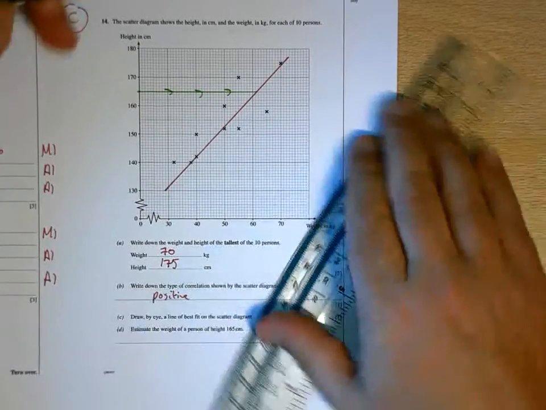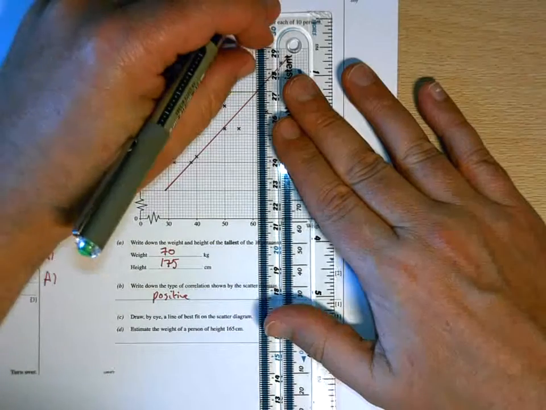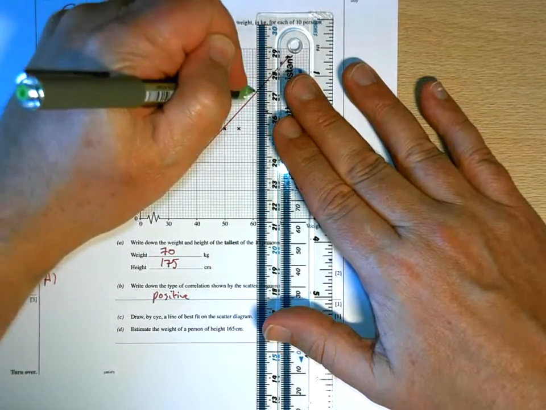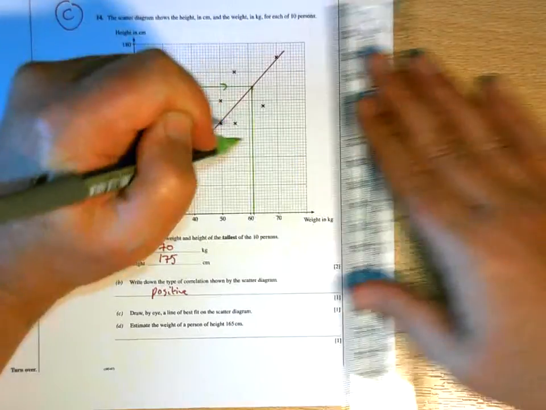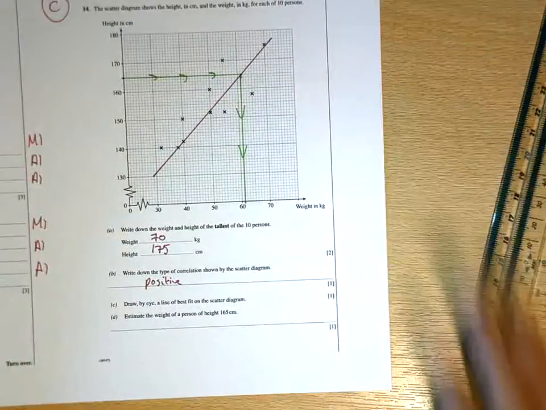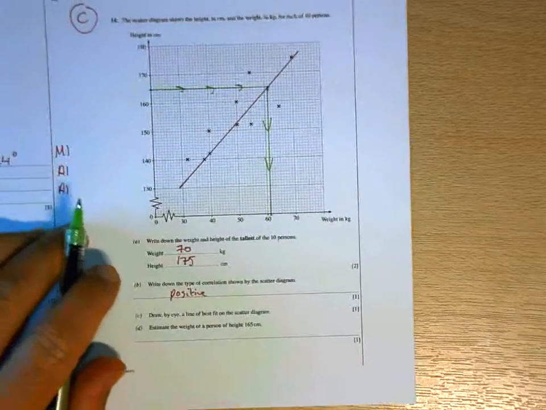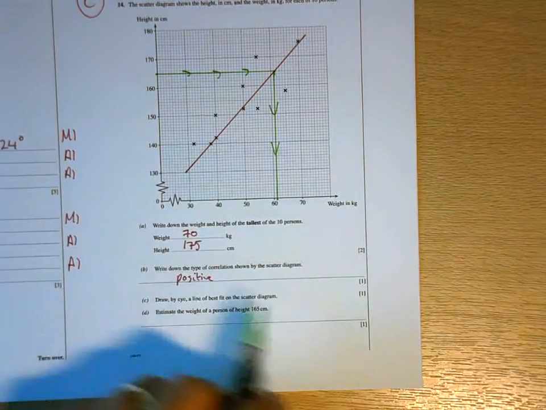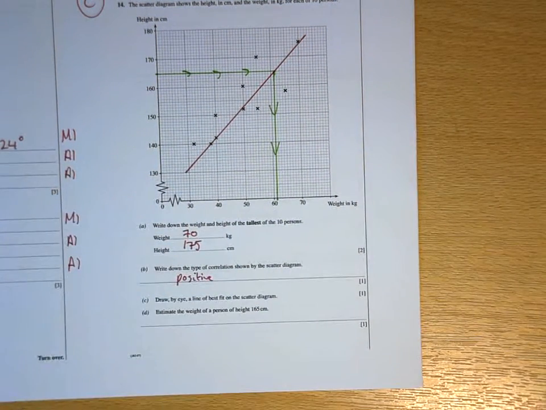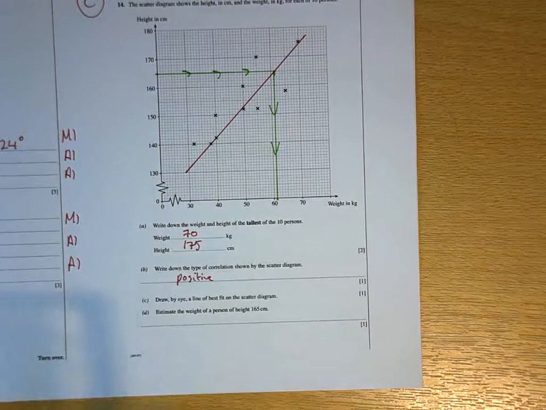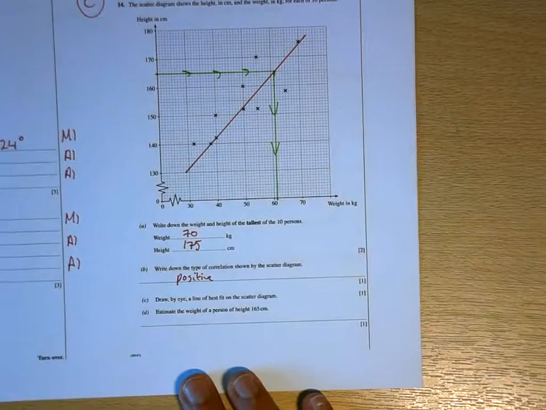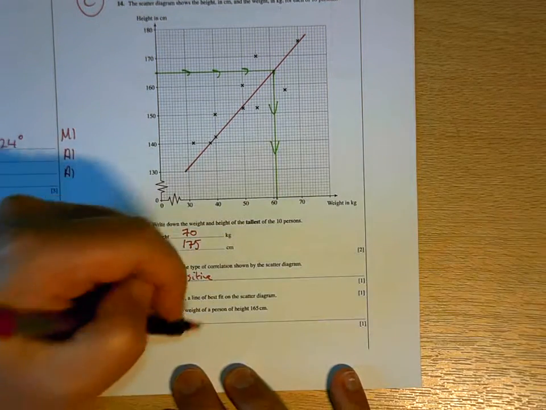I'm going across from 165, and I'm going to go down to read that off my line. Now the examiner is going to use your line, so if your line is different, it's got a different value, so long as the examiner can see that you've used the line, you're going to get the marks. For mine, I've got an estimate of 61 kilograms.